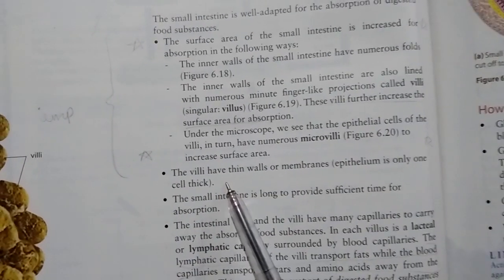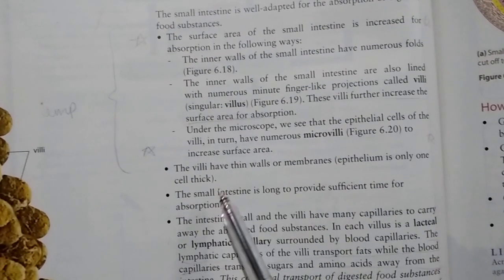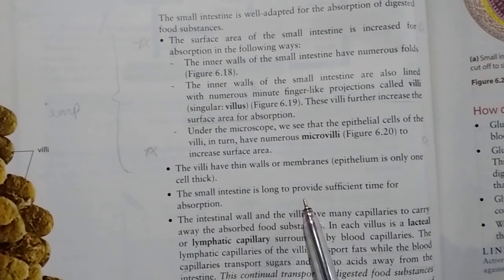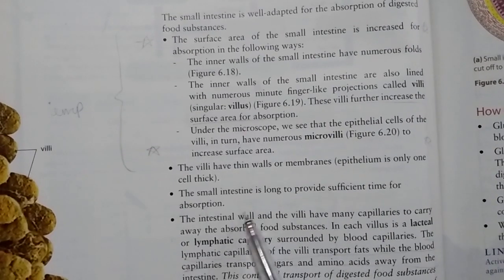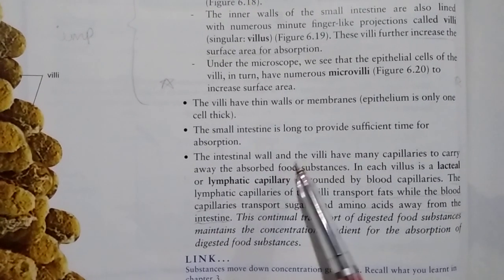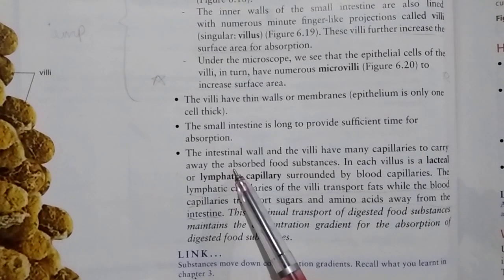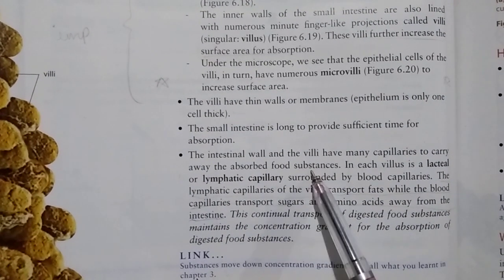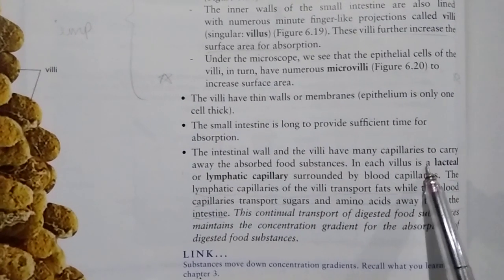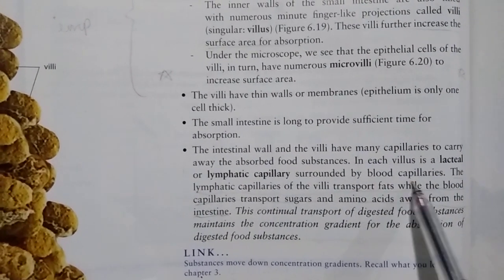The villi have thin walls or membranes. The epithelium is only one cell thick. The small intestine is long to provide sufficient time for absorption. The intestinal wall and the villi have many capillaries to carry away the absorbed food substances. In each villus is a lacteal, a lymphatic capillary surrounded by blood capillaries.